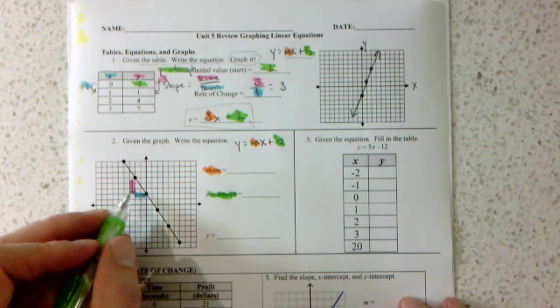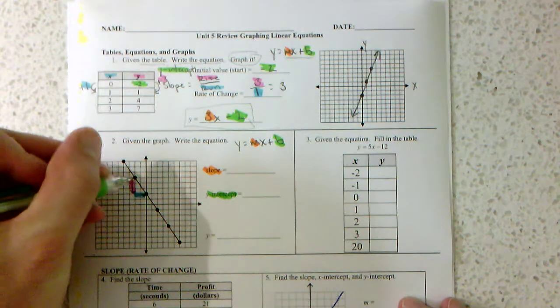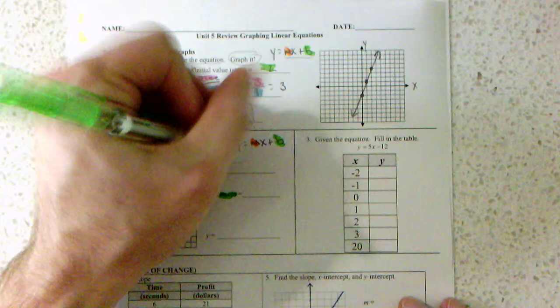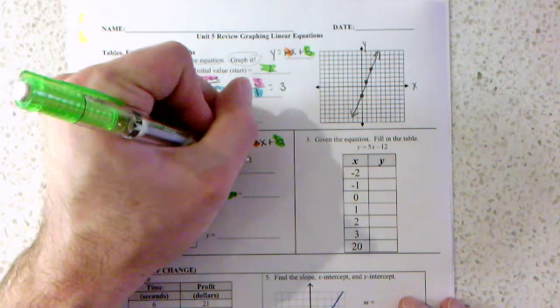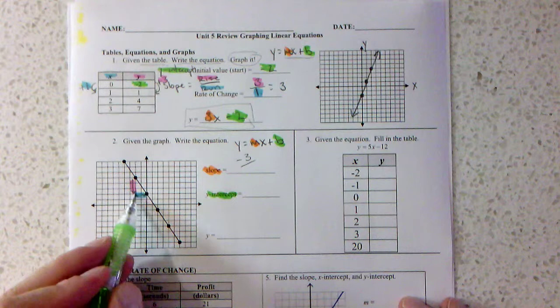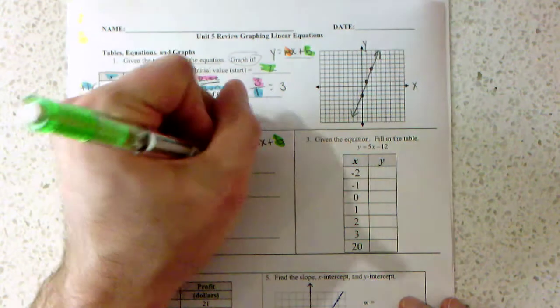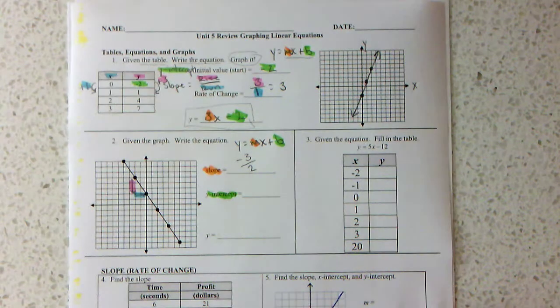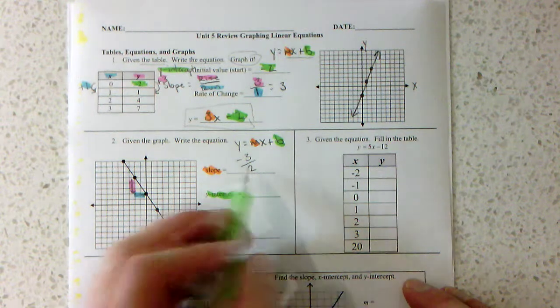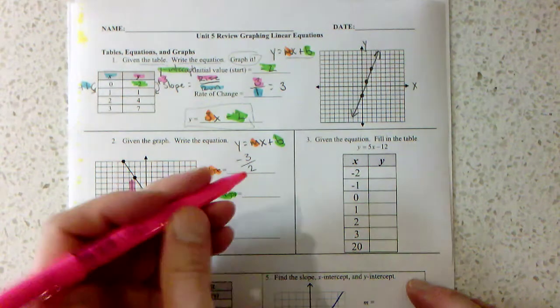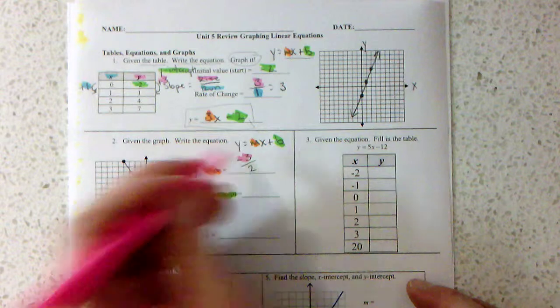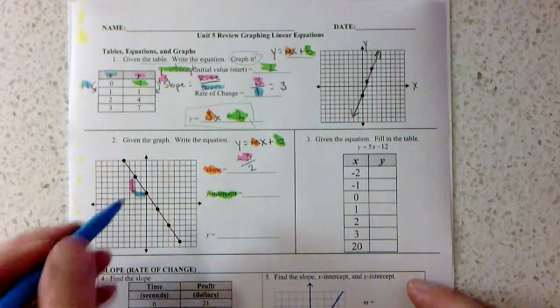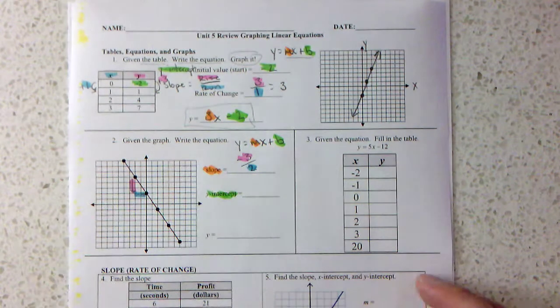So my slope then, if I'm going down 1, 2, 3, so I'm going -3, and then I'm going over 1, 2, so over 2. And this gives me my slope. So down 3 gives me a -3, and then over gives me a +2.